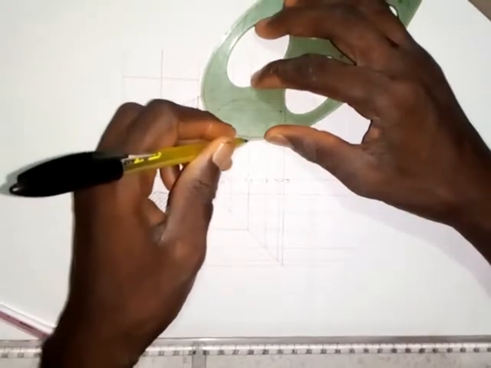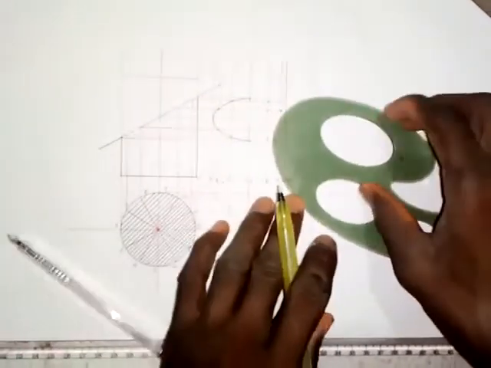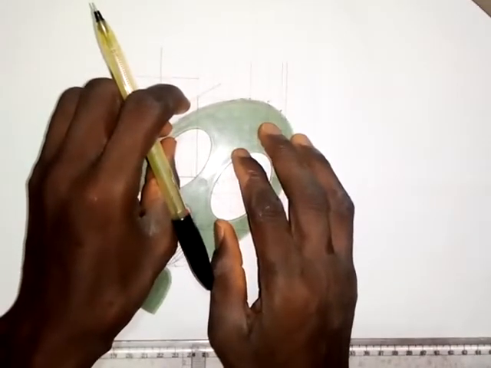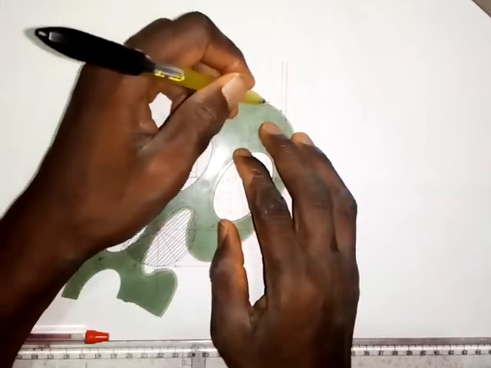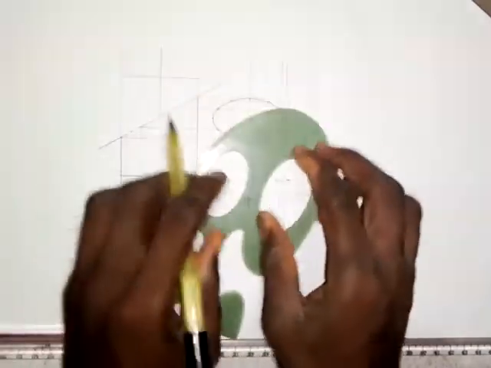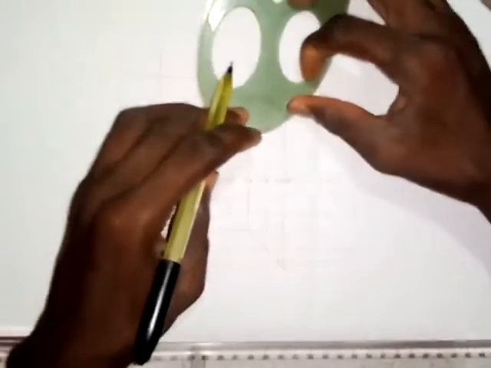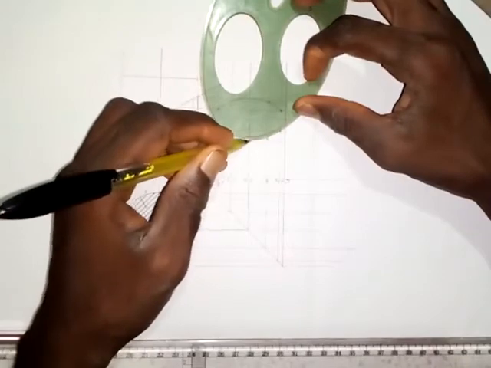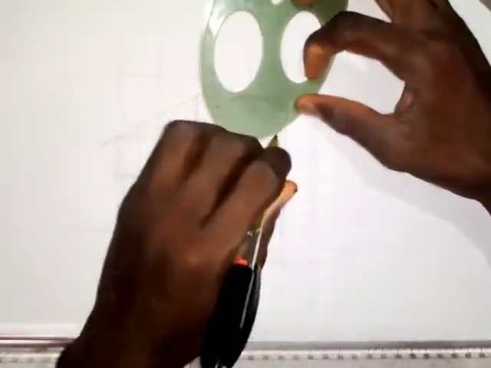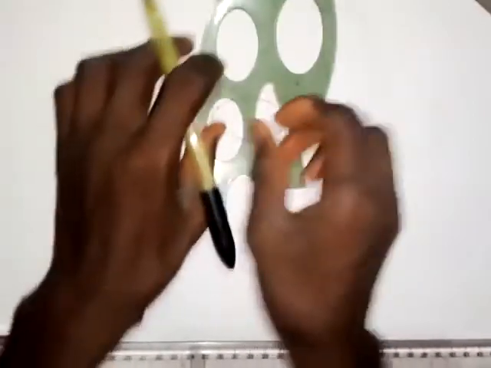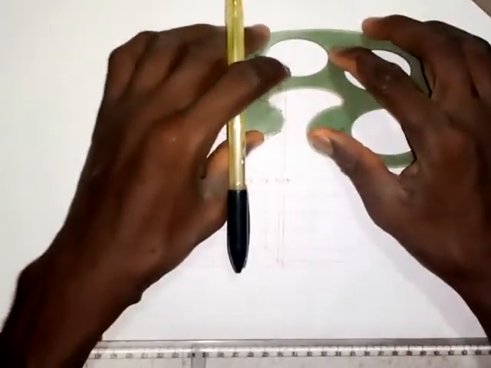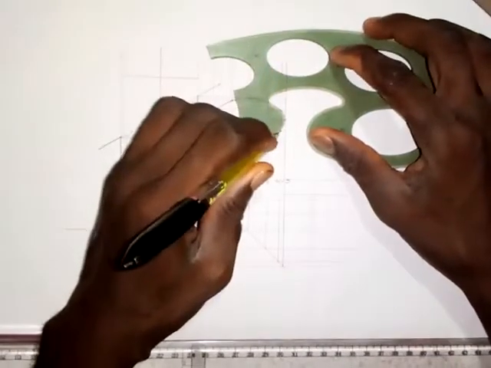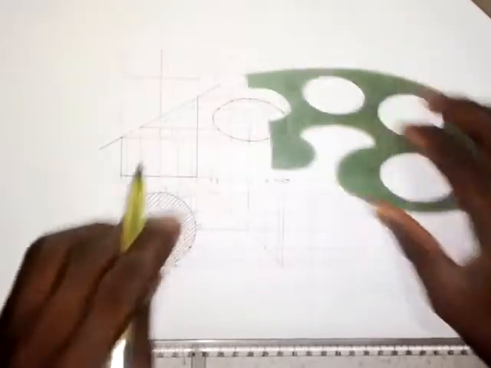All right, then we also join this together. The last one is here. Don't forget that we are drawing the end elevation in the direction of arrow K as shown in the diagram. So we have this shape.